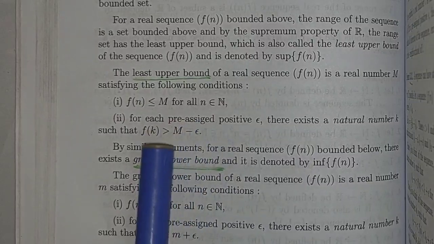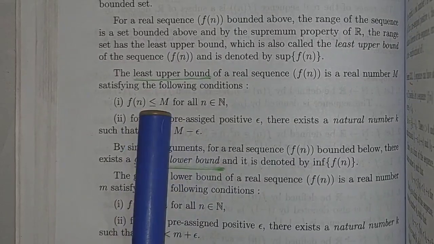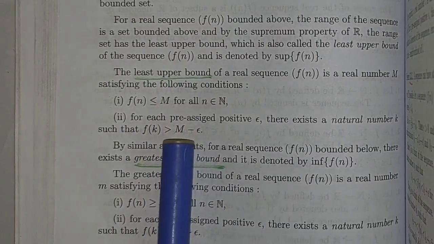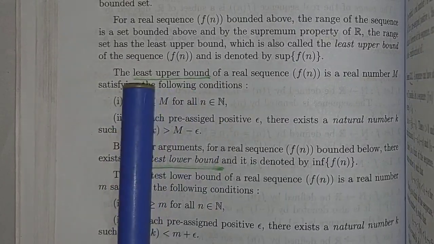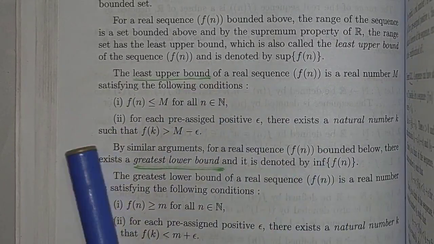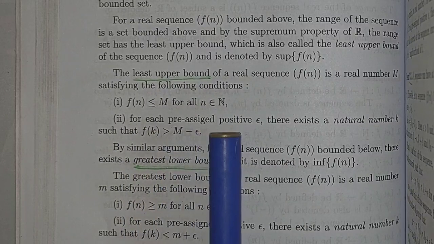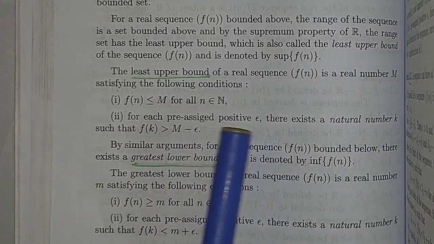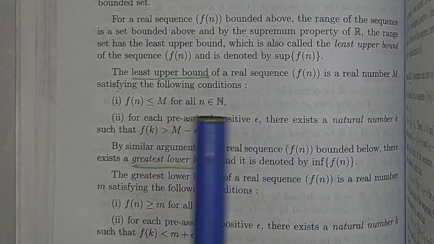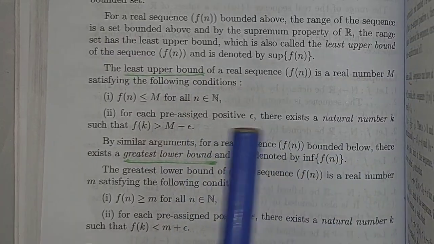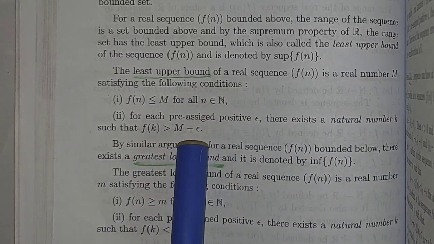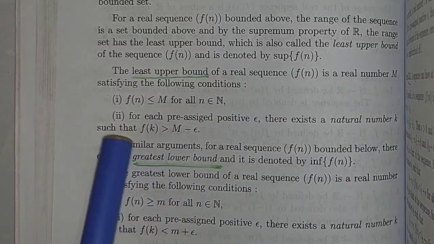That means whatever m you have chosen, if that satisfies this, then that is said to be the least upper bound. So for each pre-assigned positive epsilon, epsilon is always greater than 0, there exists a natural number k such that f of k is greater than m minus epsilon. So let's note this point.